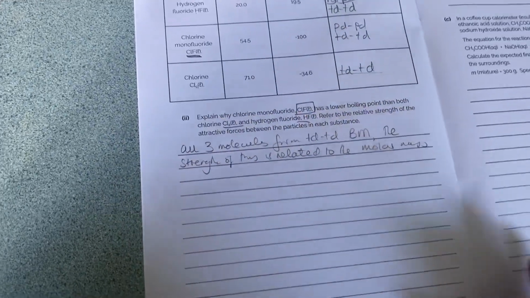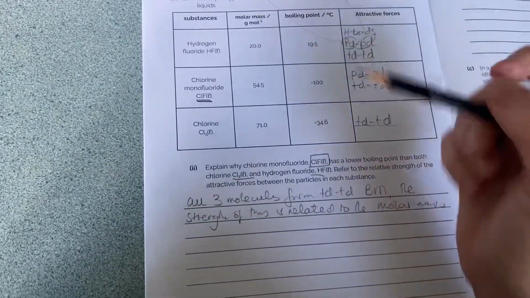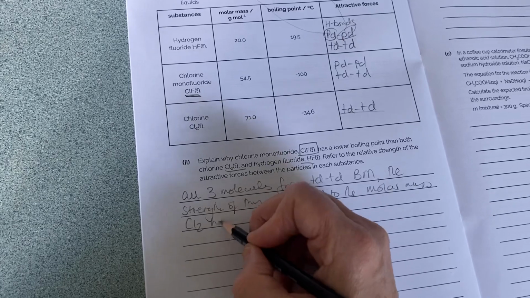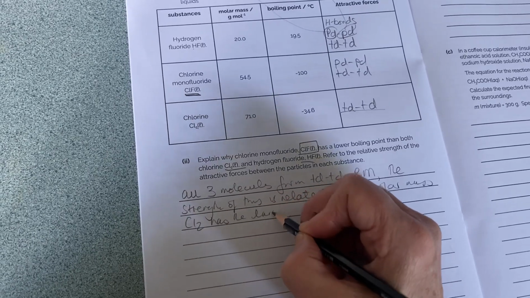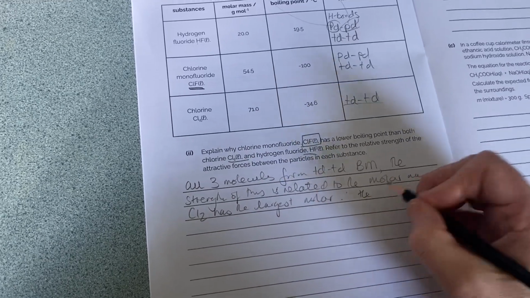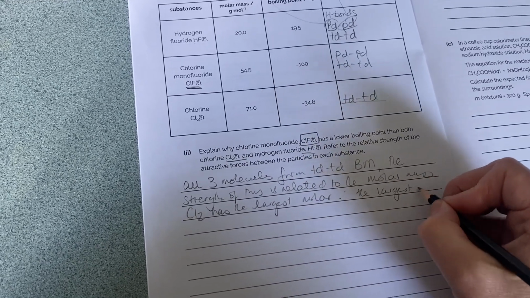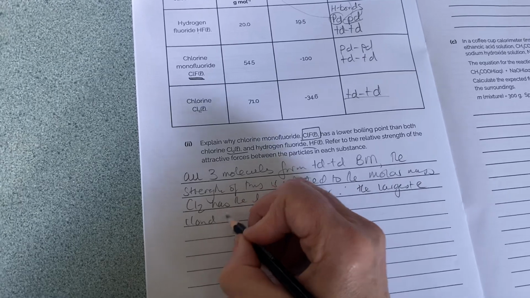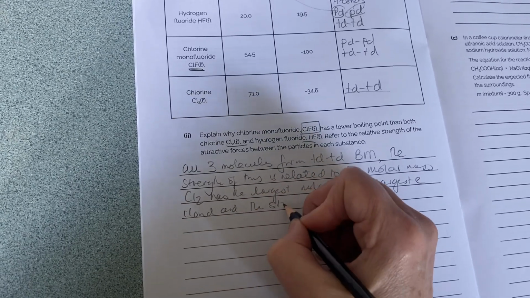Okay, and we can just get that out of the way here. So if we look at our molar masses, Cl2 has the largest molar mass, therefore the largest electron cloud, and the strongest TD.